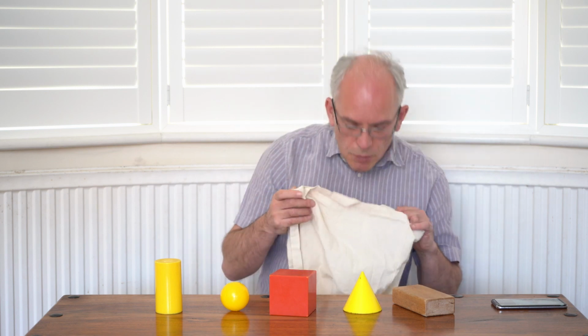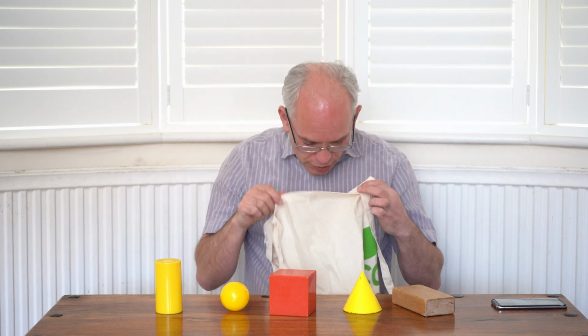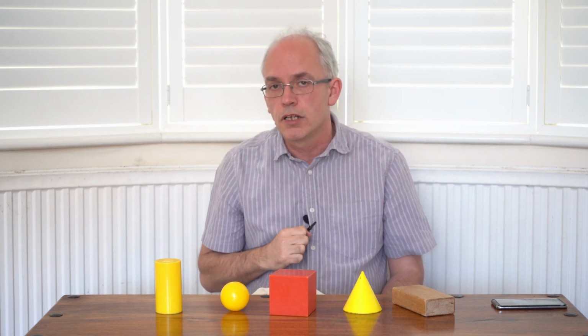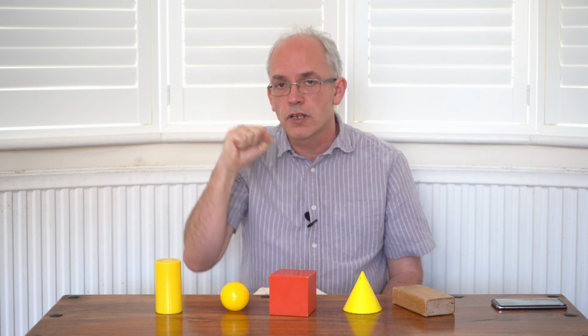In my magic bag, I have a shape. It's a solid 3D shape. It's got one curved face. It's got 0 edges, and it's got 0 pointy bits, 0 vertices. What's the name of my shape? Can you tell you're grown up? Let's find out.